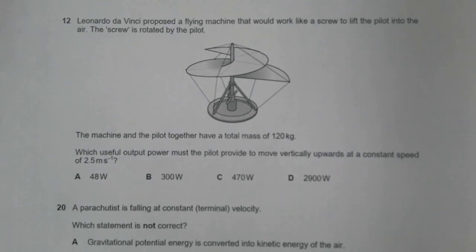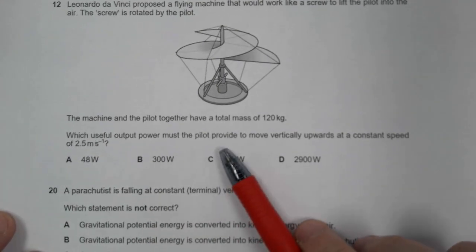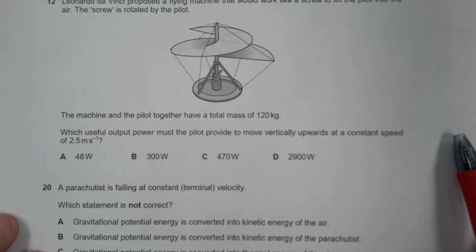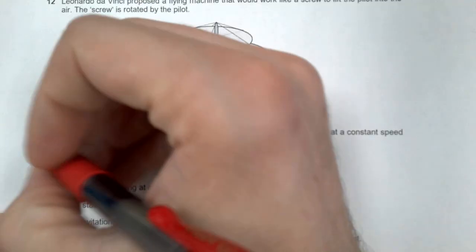Leonardo da Vinci proposed a flying machine that would be able to work via corkscrew. He never actually made it, but he did draw it out. And this is able to move upwards with a constant speed of 2.5 meters per second.